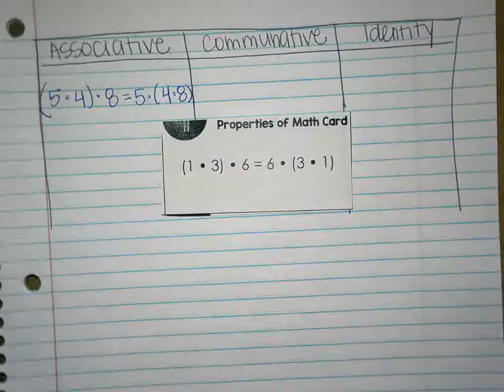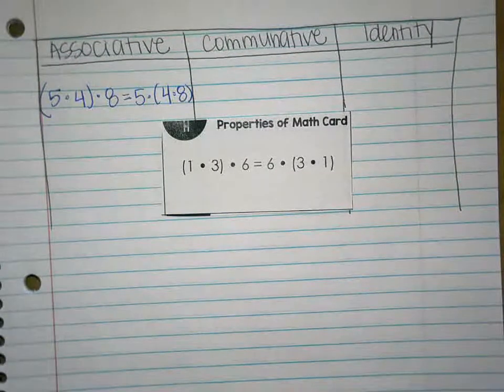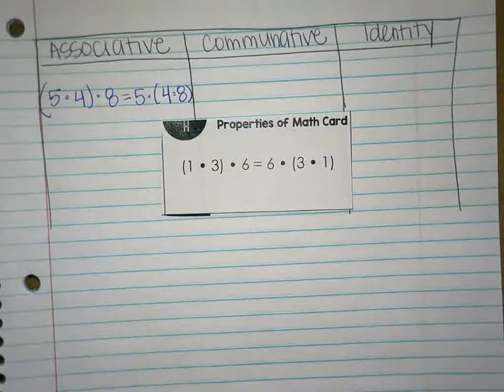Here's the next one. 1 times 3 inside parentheses times 6 outside equals 6 outside parentheses times 3 times 1 inside parentheses. This is a tricky one.